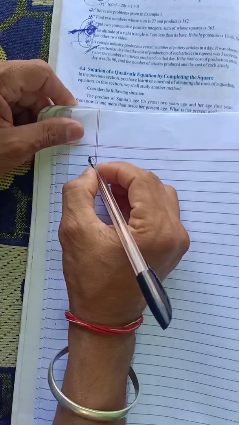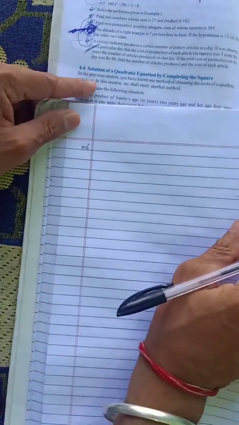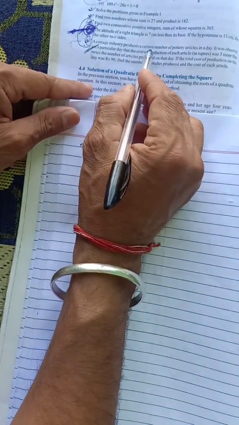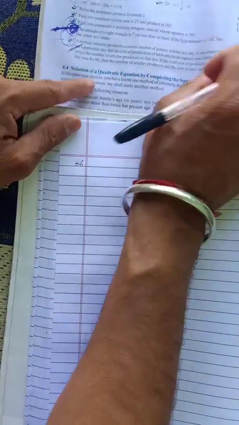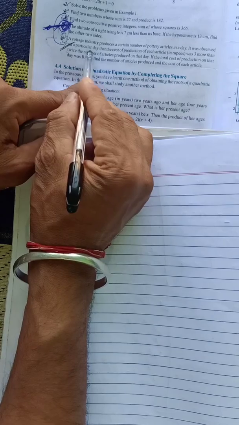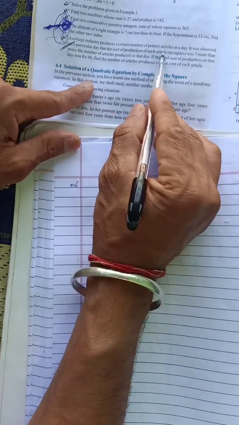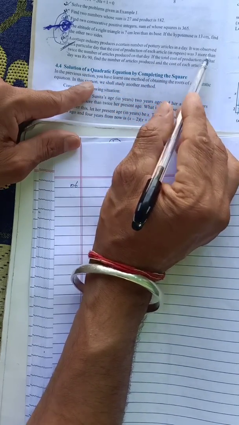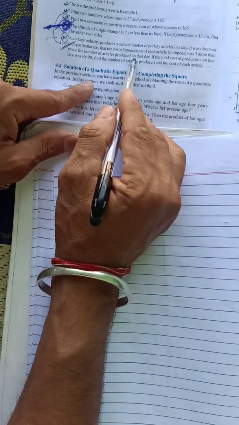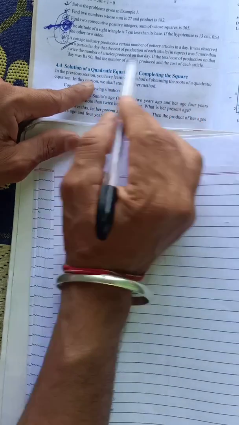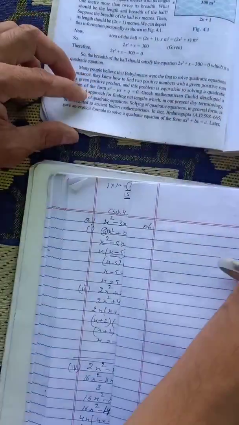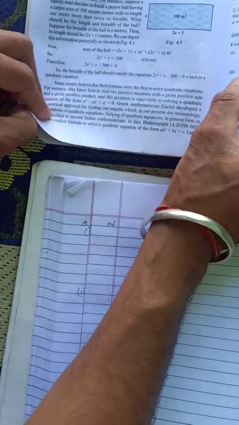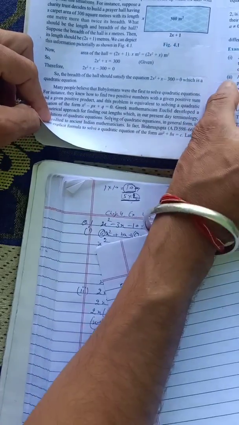Question number 6. A cottage industry produces a certain number of pottery articles in a day. It was observed on a particular day that the cost of production of each article in rupees was 3 more than twice the number of articles produced on that day. If the total cost of production on that day was 90, it is a similar question like example 1 part 2.